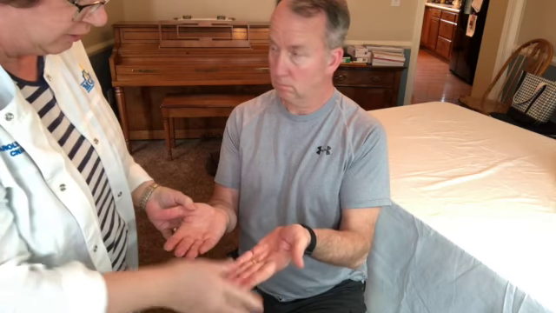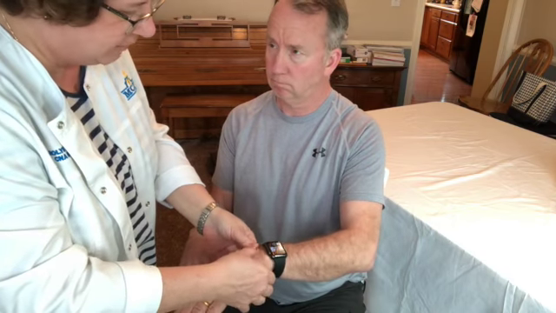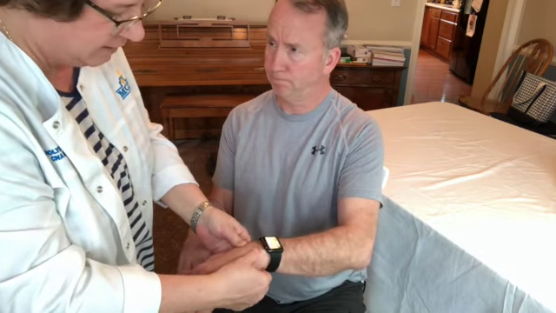I'm inspecting the hands for their continuity and color. I'm counting the digits on the hands and the thumbs, and they're all complete. I'm also going to feel each of the bones in the wrist for any warmth, tenderness, or swelling. Any warmth, tenderness, swelling? Any numbness when I'm pressing on it? Okay.